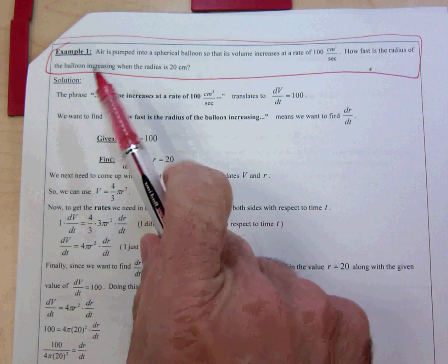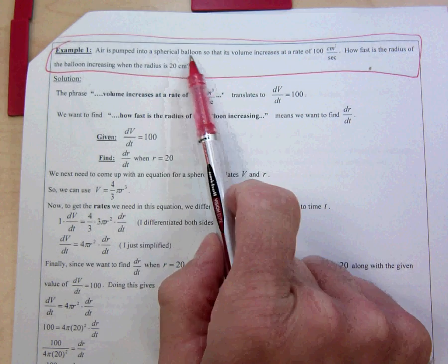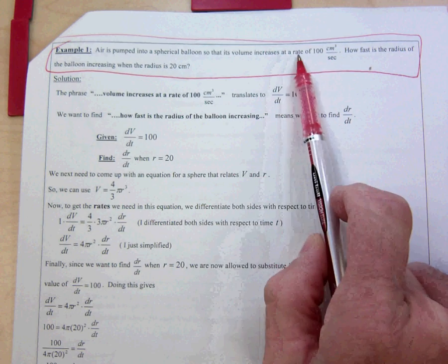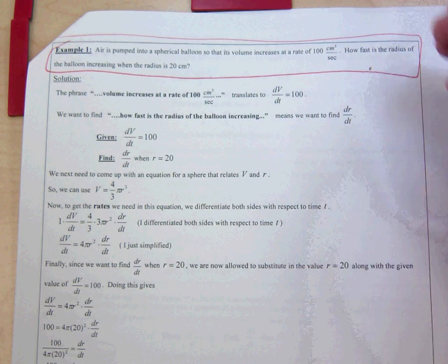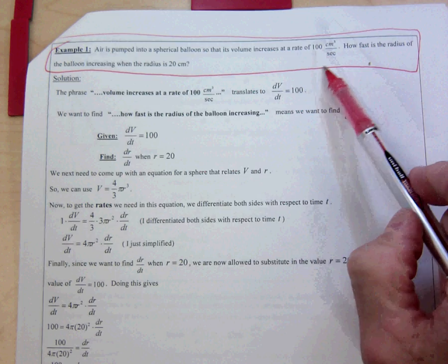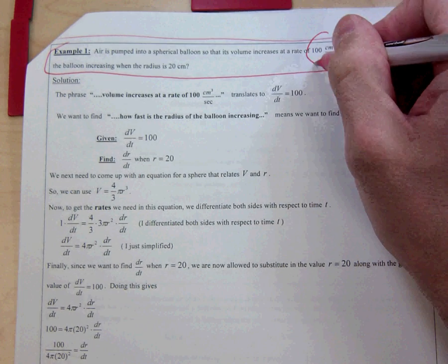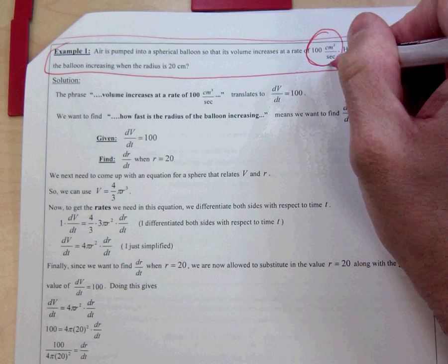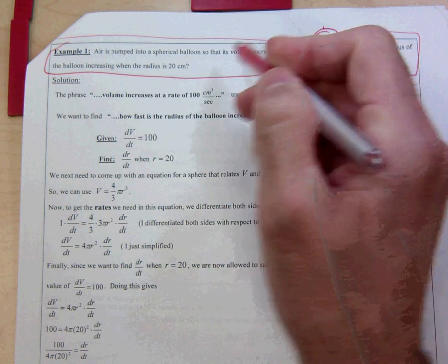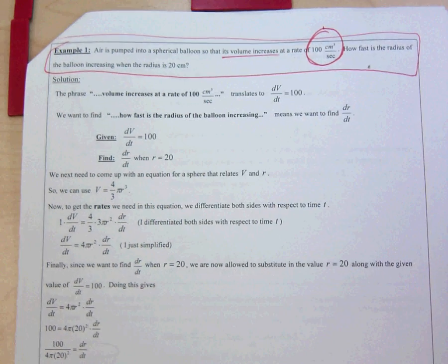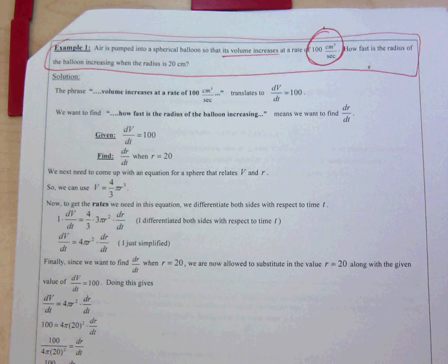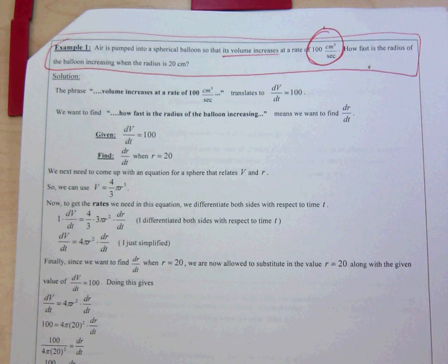It says air is pumped into a spherical balloon so that its volume increases at a rate of 100 cubic centimeters per second. By the way, everybody take a look at that right now. I told you that that's the rate at which the volume's increasing. But suppose I didn't tell you that.